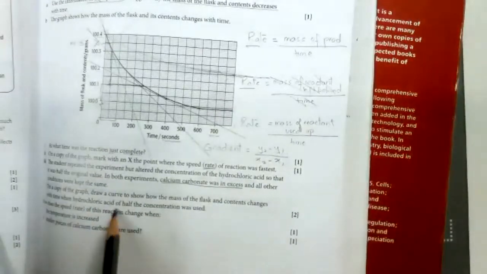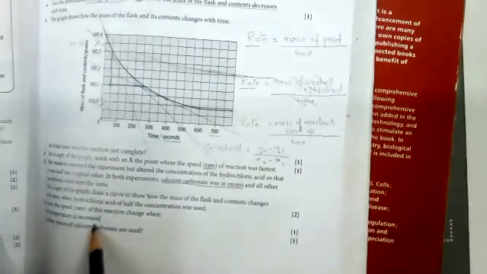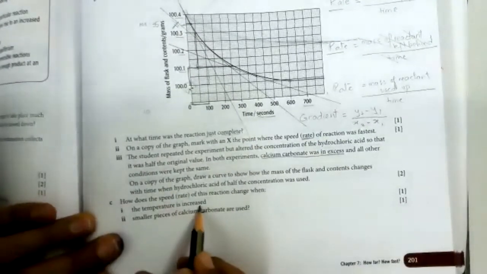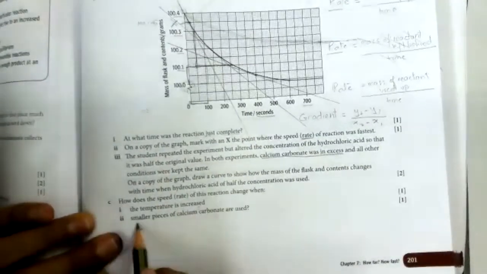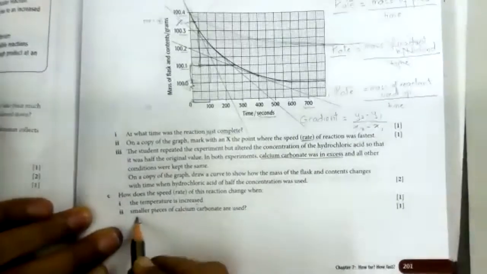How does the speed rate of this reaction change when the temperature is increased? That is easy. Again, same thing. They will have greater average kinetic energy, greater than the activation energy, and so on. And so, you know, I'm moving on.